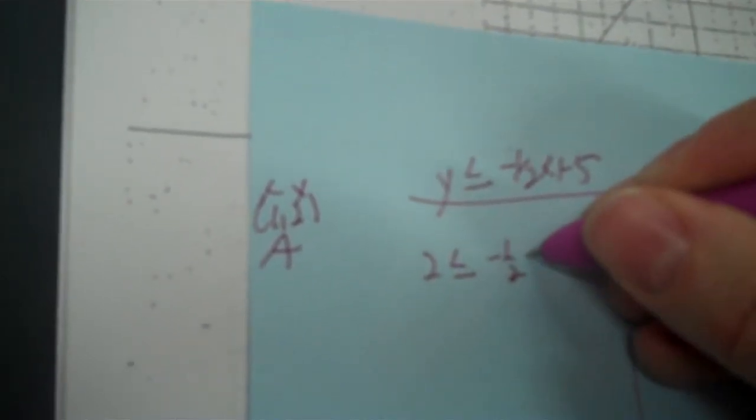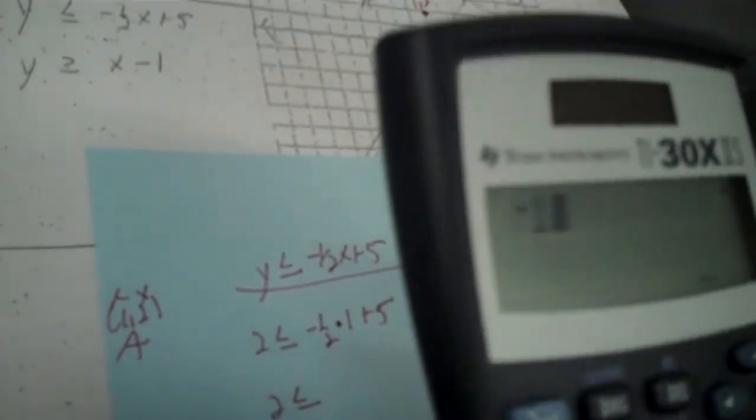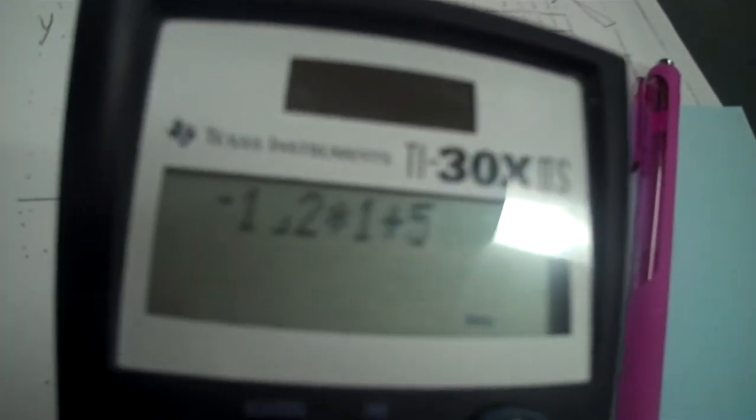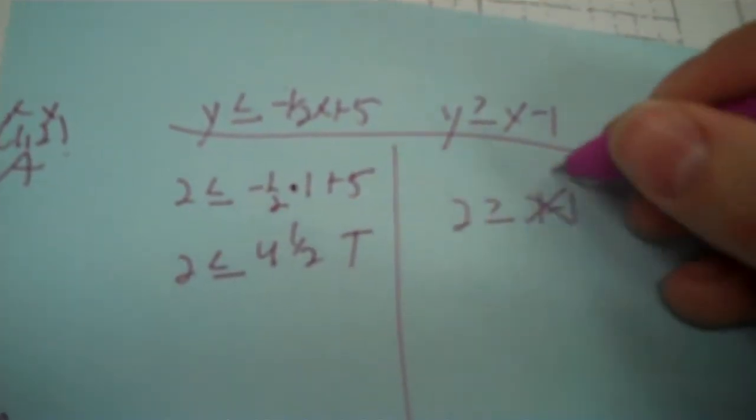So if A, I'll go with 1, 2. So I put 2 where the y's at, -1/2 times 1 plus 5. Figure that out. You have to get true on both sides for you to be done and highlight it. 4.5. Well, that's true. So if that's true, we better come over here. And I put 2 where the y's at, and then 1 minus 1. That's 0. That's true too. Great. I'm done. Had I got a false in either one, I would be going to B and repeating the same process. Of course, till you get to D, then that's obviously your answer.